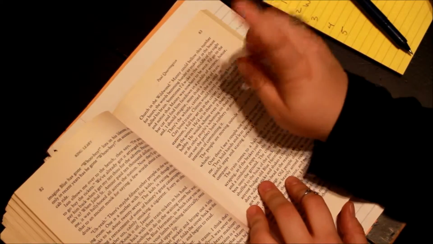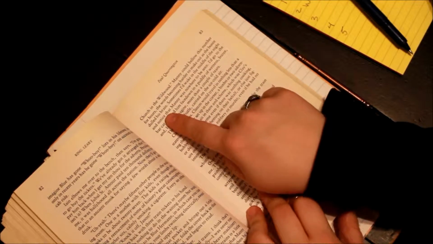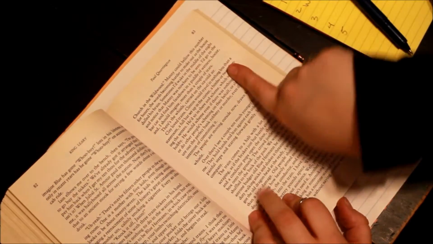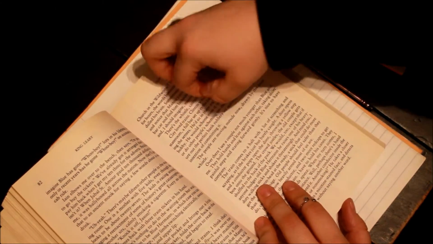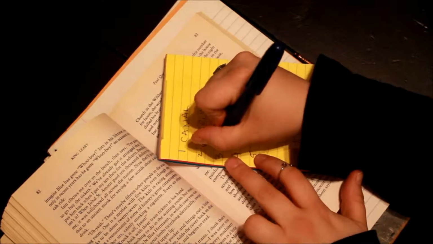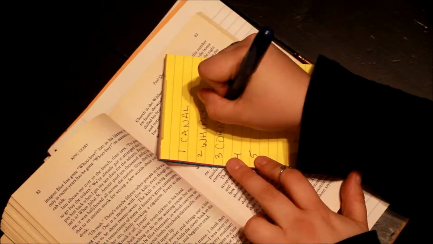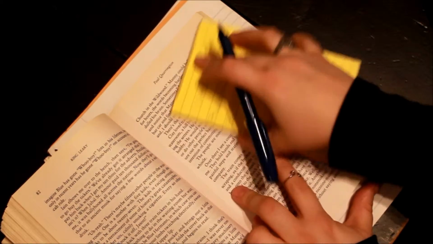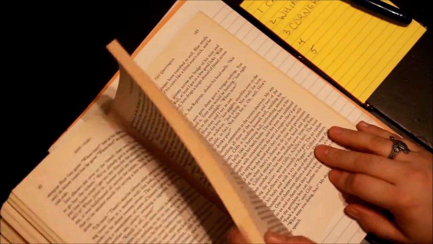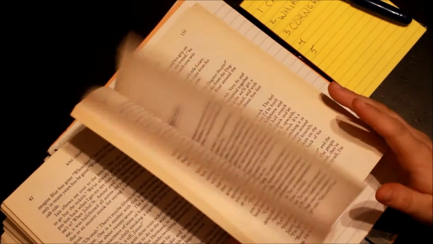Page 83, the first paragraph, nope. 83, the third paragraph. 1, 2, 3, and the 20th word. 20, and I landed on corner. That's an interesting word to use too. Corner. Not coroner. Corner.